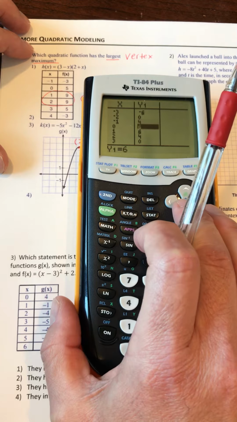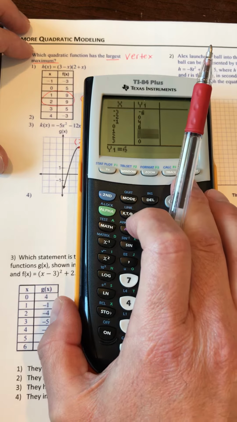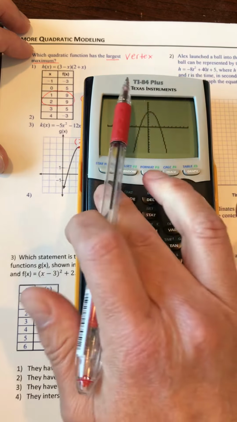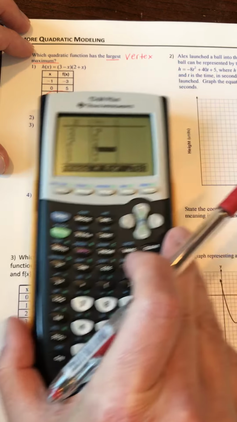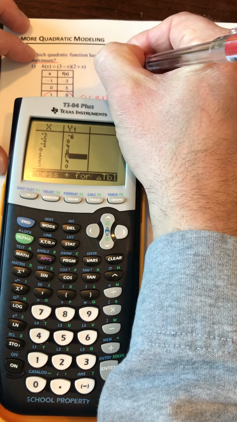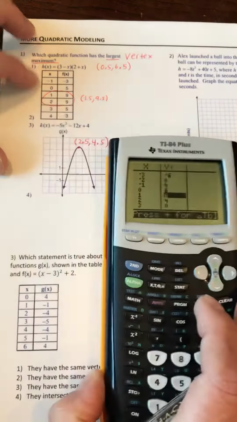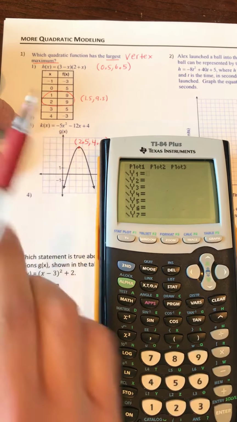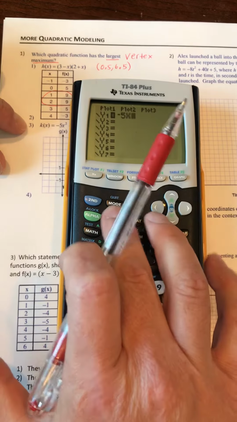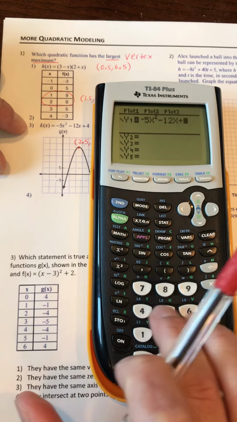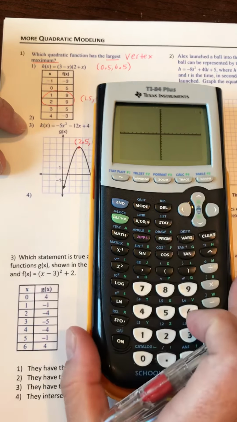It goes 0, 4, 6, back to 6, back to 4. And again, it's really not at 6. It's really going to go a little higher than 6. But if we said it was 6.5, that would be close enough. So right now, you can see that the one with the 9 so far is the highest. Then I'm going to plug in choice 3, which is that other equation, k of x, negative 5x to the second minus 12x plus 4. And we're going to graph it.